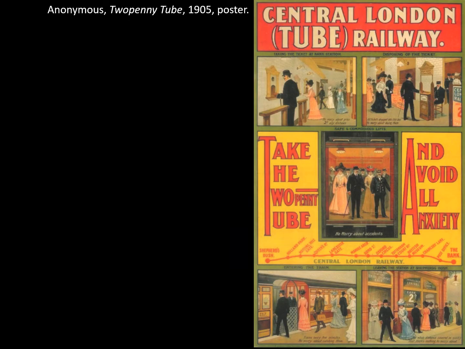So this is a poster from before Pick's time. This is advertising the two-penny tube. So this is a central London railway before it was bought out by the Underground. And you can see that this is, I mean, it's fine. It's kind of charming, I guess. You see the people, here they are, they buy their ticket, and then they give it to the ticket counter, and then they take the elevator down, and then they get on the Underground, and then they get out where they're going. And then across the center, this is the train line, and take the two-penny tube and avoid all anxiety. So, it's fine, but it's definitely not avant-garde.